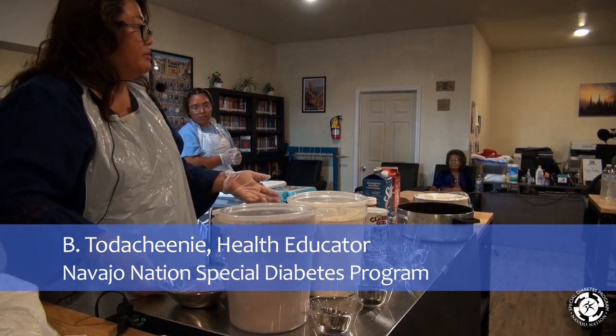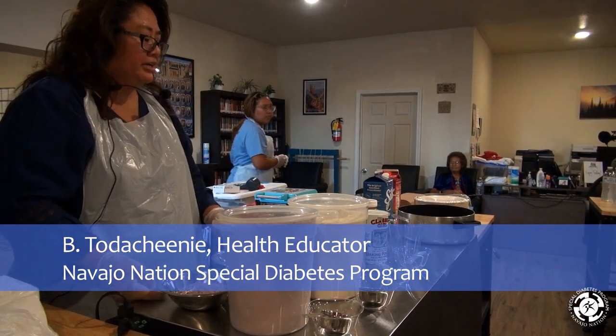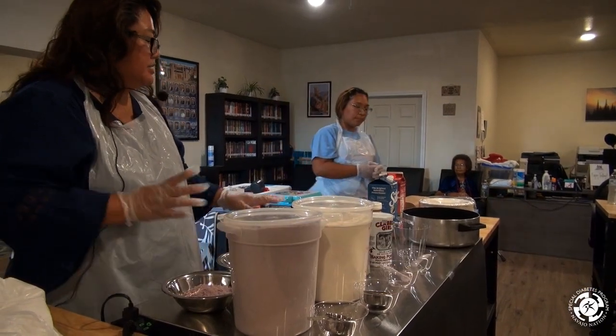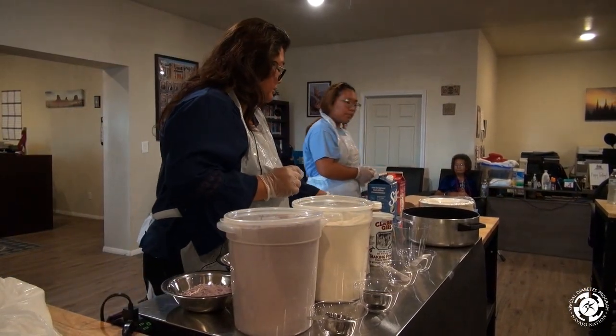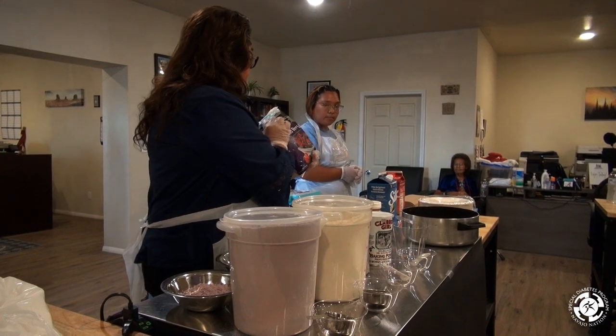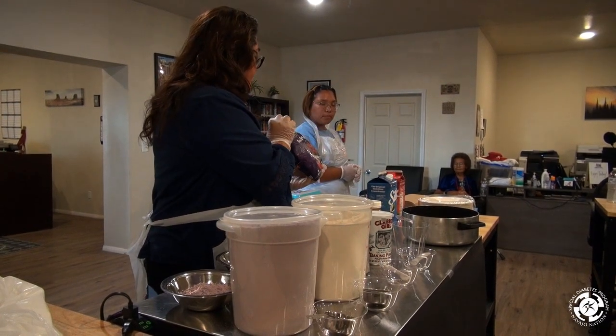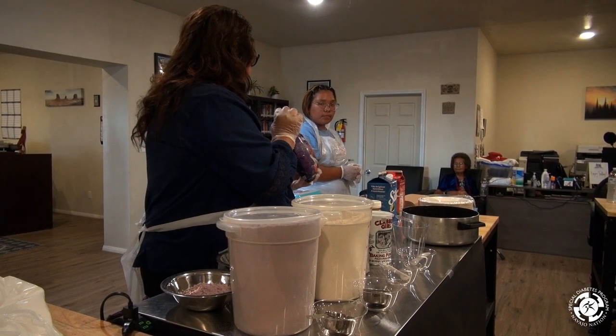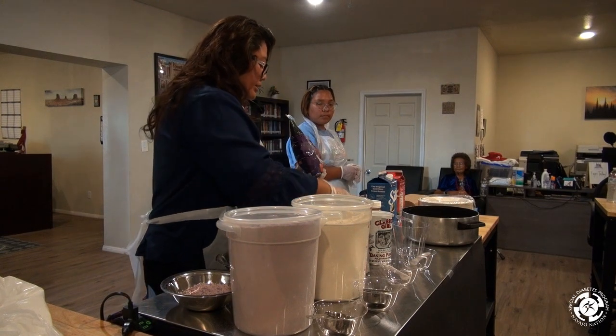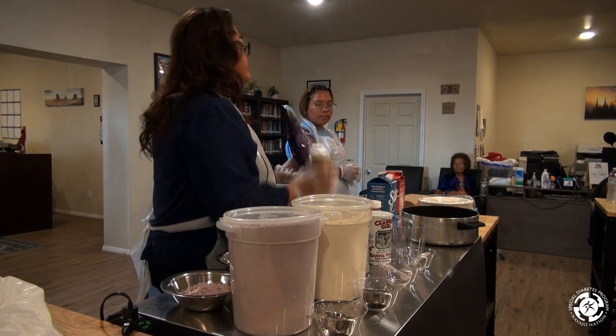We're going to go ahead and start with the blue corn. It says pancake, but you can make pancakes with this, but we're going to do waffles today. So some of the ingredients that we're going to use, we have the mixed berries here. So we're going to use this one. We're also going to use this one with the unsweetened applesauce.